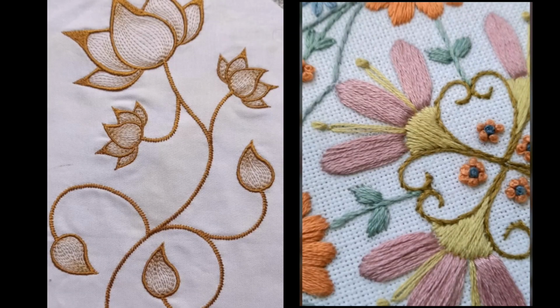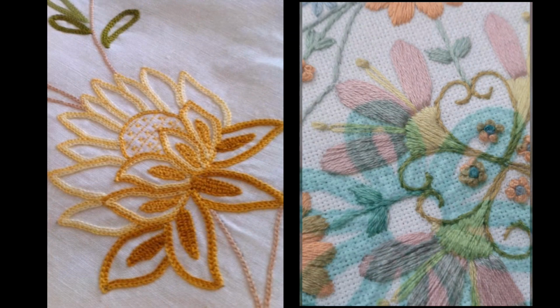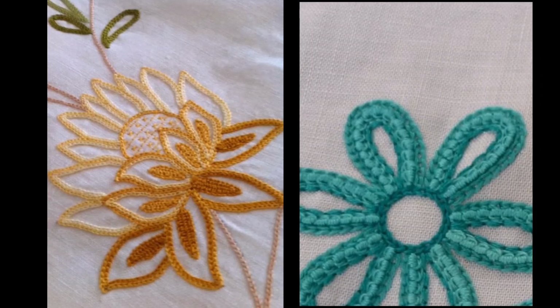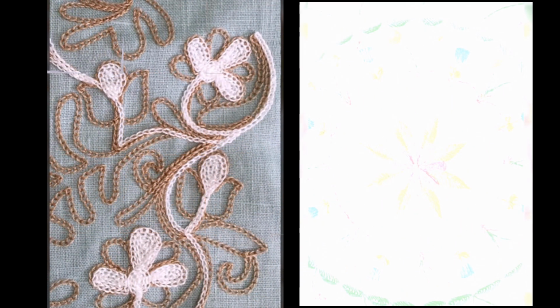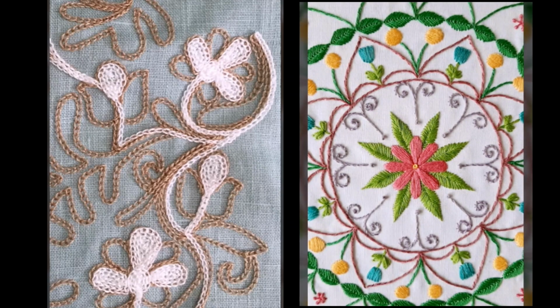Next is the border embroidery. Borders are used on sleeves, necklines and dupattas. Simple patterns like lines, flowers or geometric shapes look very nice as borders.